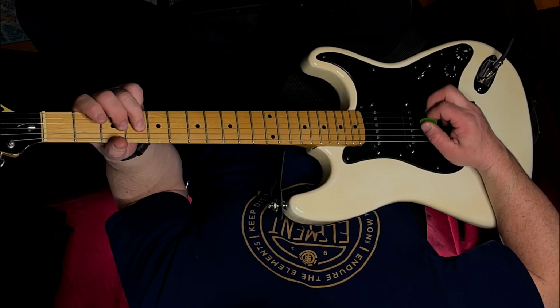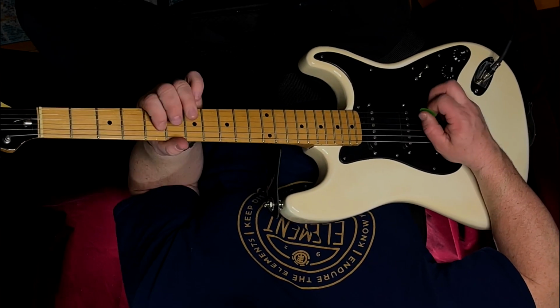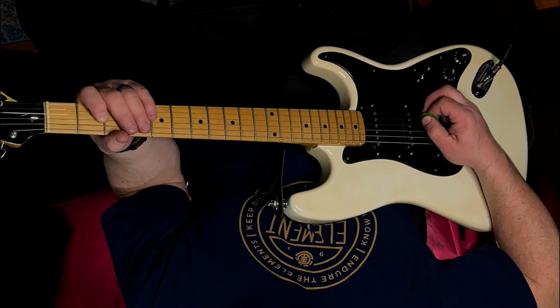You can just play a little bluesy thing, 1 and 2 and 3, and take that last beat of the measure and throw in a lick by sliding up here. Just 3 notes. Really simple, right? And then you come back.